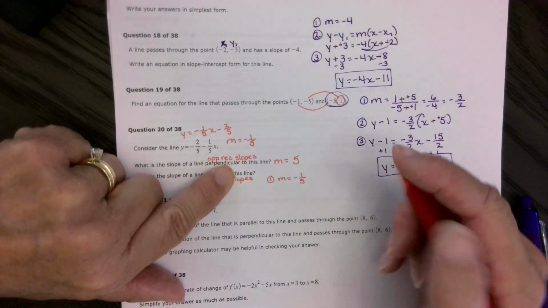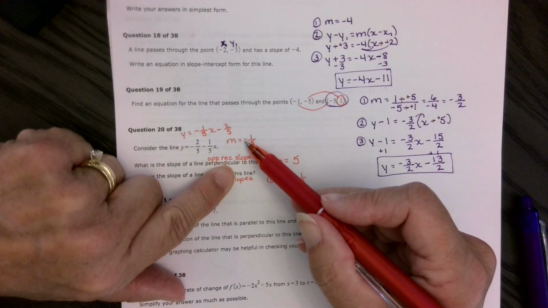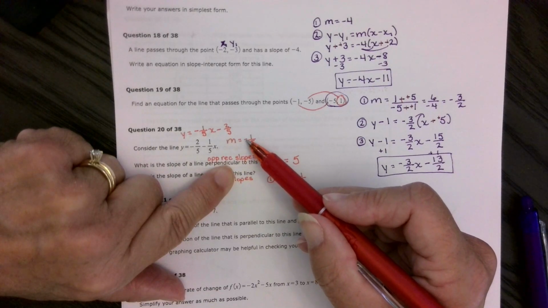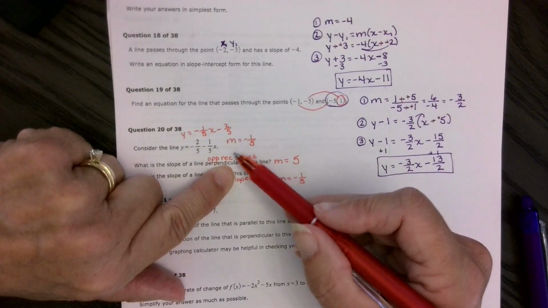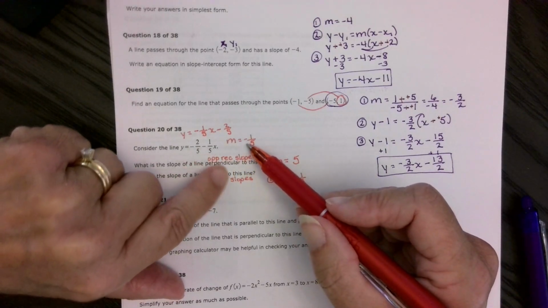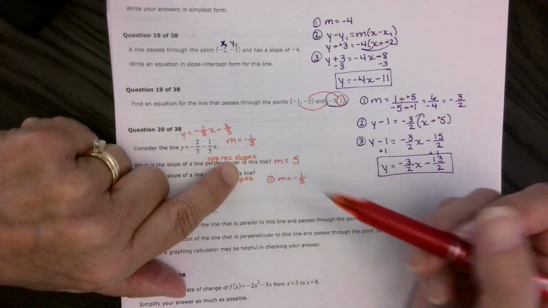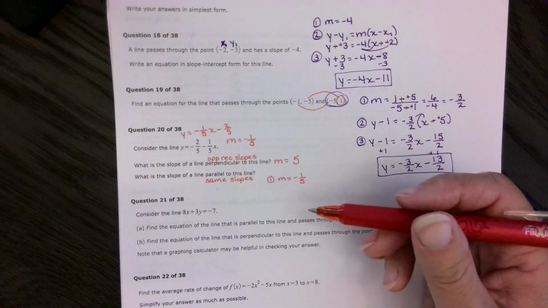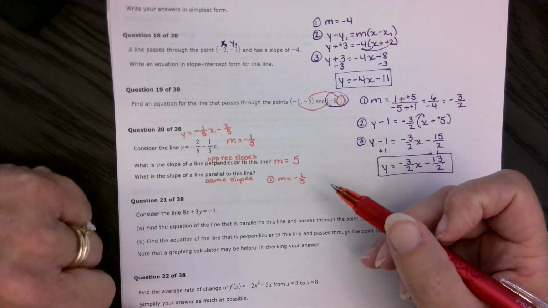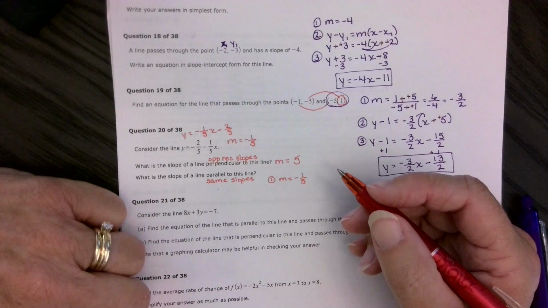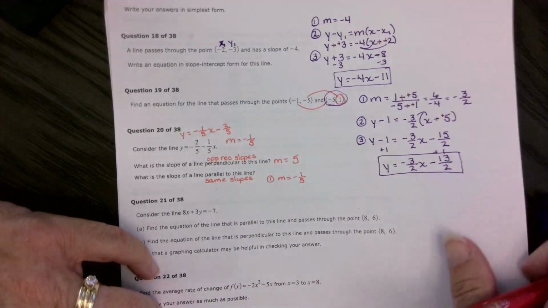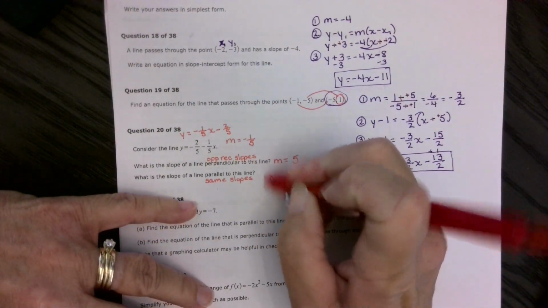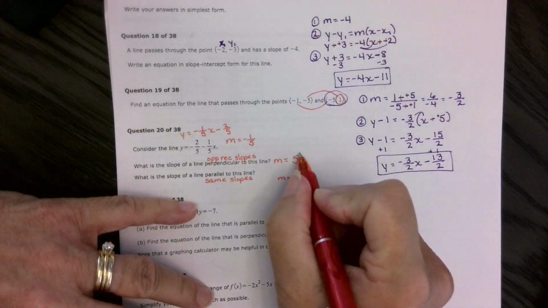Because it's opposite, meaning opposite sign, or negative reciprocals. Negative, negative gives you a positive, so that's why I put opposite. Reciprocal means you flip it. So now you have the slope. Oh, that's all we had to do. I was thinking we were going to have to write equations, so we didn't need step 1. We found them.